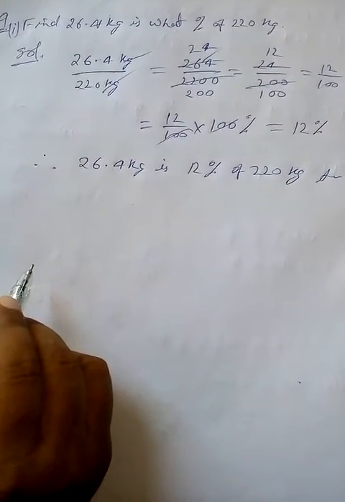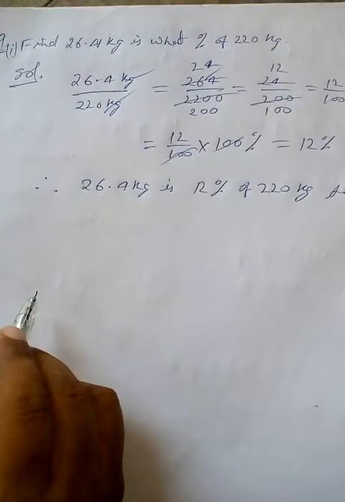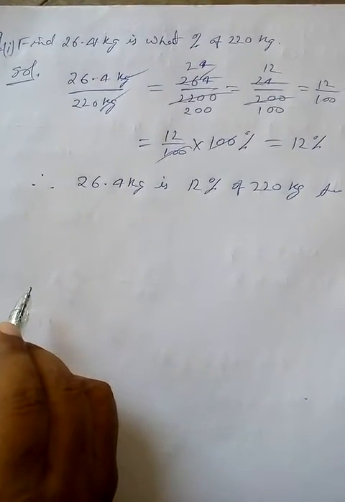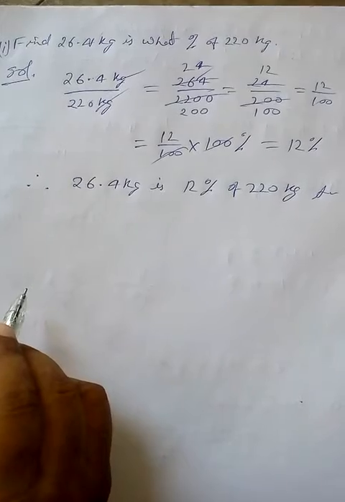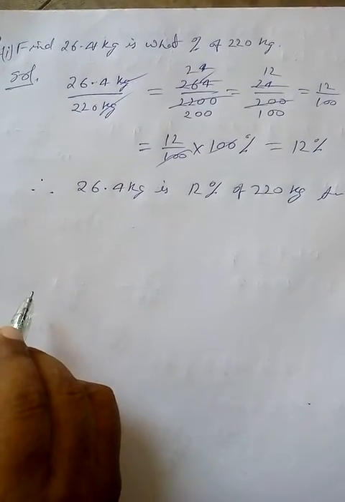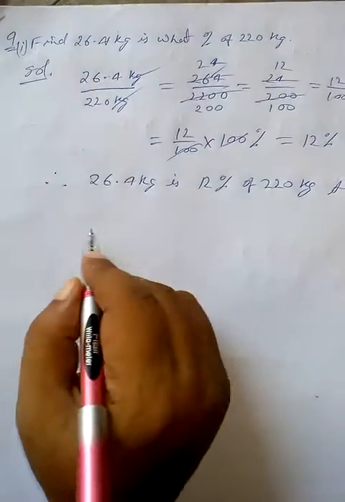Okay students, I hope that you have understood this concept of changing percent into fraction and fraction into percent, ratio into percent, and percent into ratio, etc.